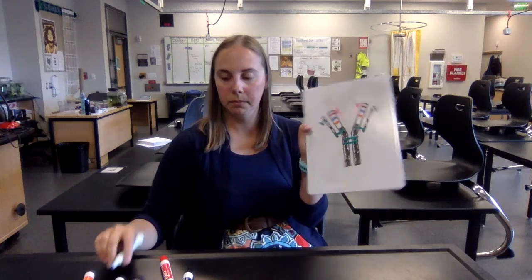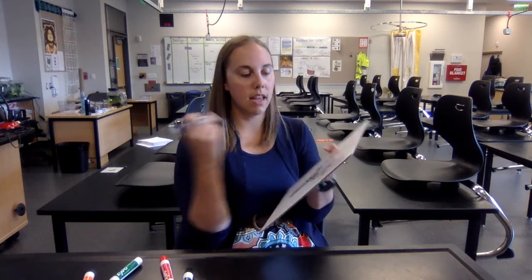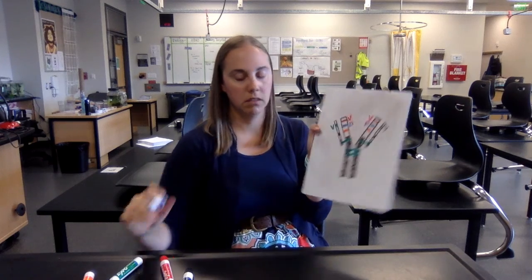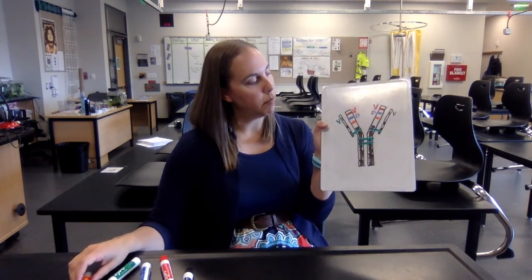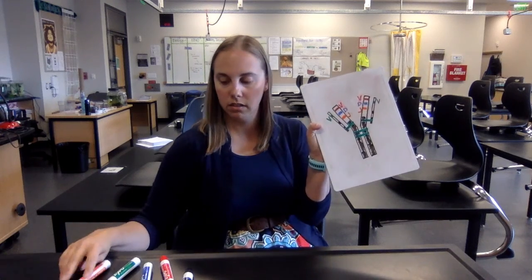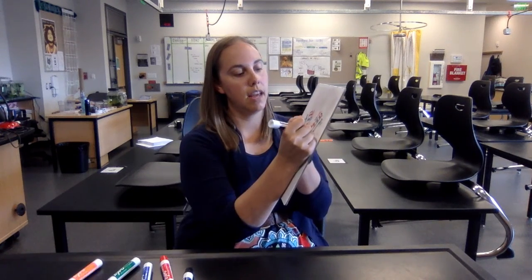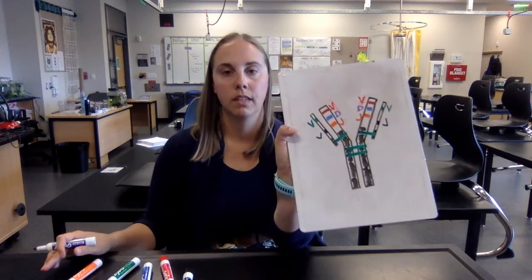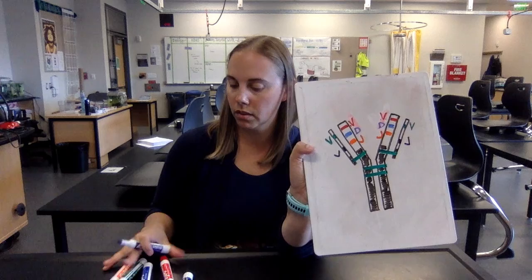So it goes V. Then only the heavy chain has the diversity D segment. But I do have a J joining segment on both the heavy and the light strands. So those are my segments there.